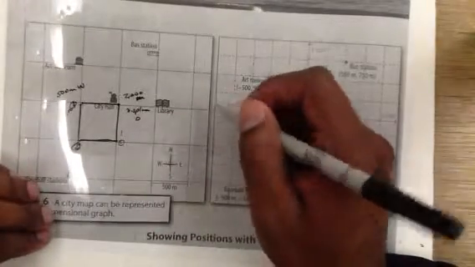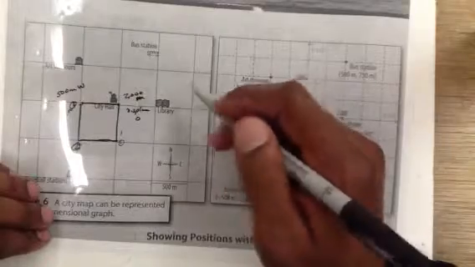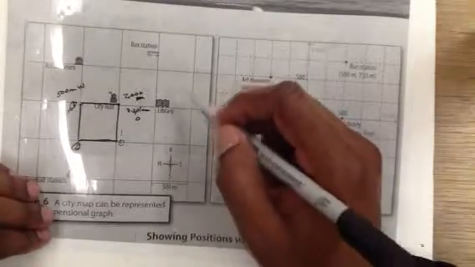If you have any questions on that, rewind the video, watch it again, and make sure you understand the difference between distance and displacement. Displacement is a vector, so it must have size and direction.